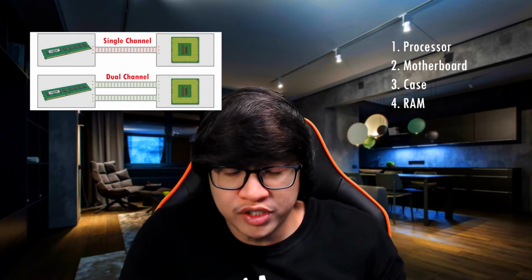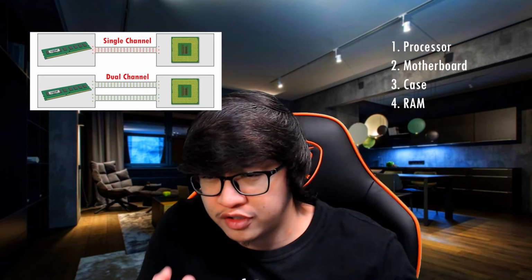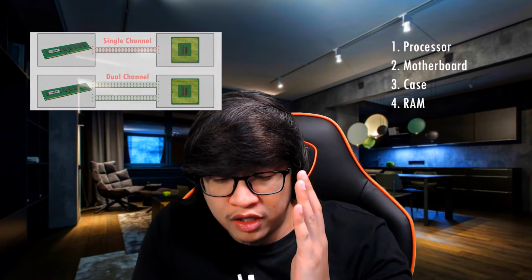Because with dual channel, instead of waiting for the first RAM to be fully used up and then using the second RAM, it will use both RAMs at the same time, utilizing their processing power at the same time as well, giving you more efficiency and probably improving the performance of your system.